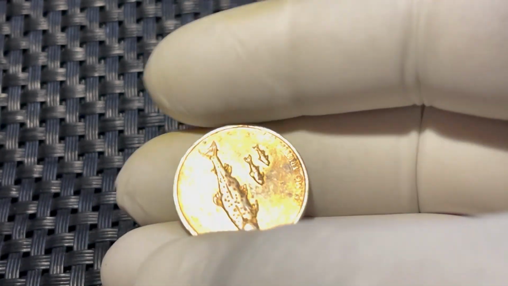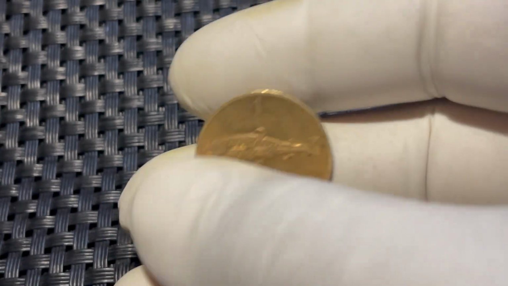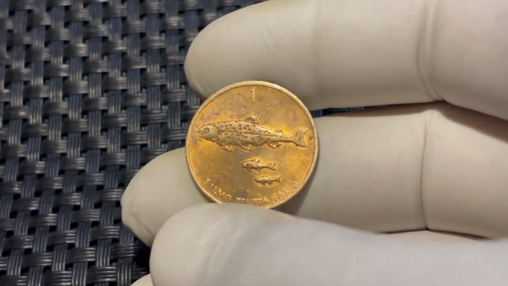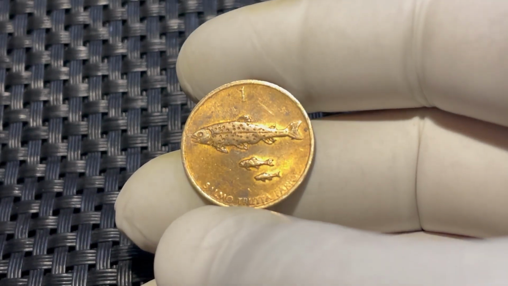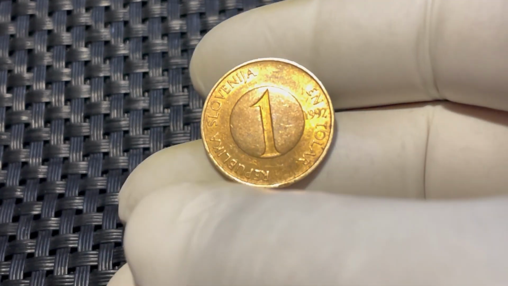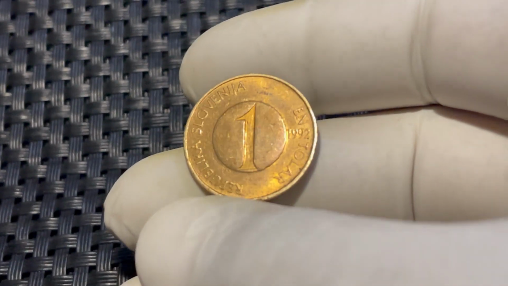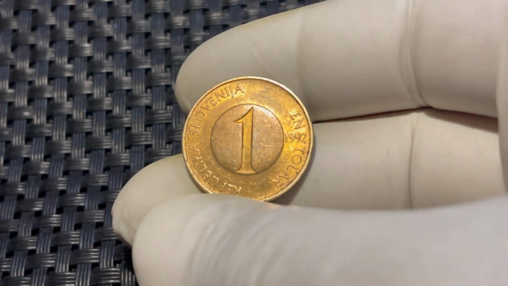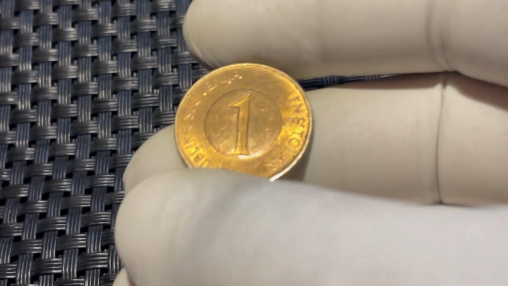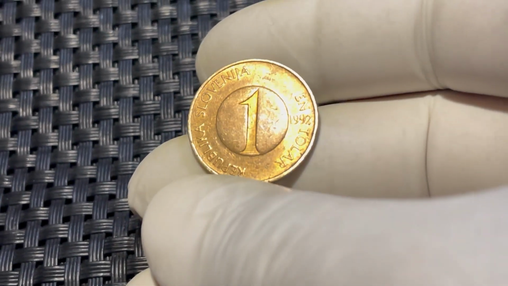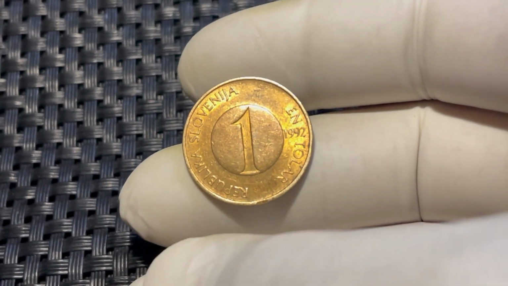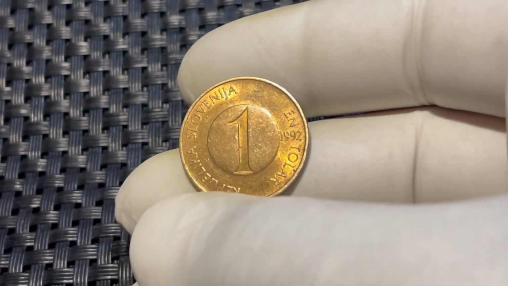What's more, its transitional status, bridging the gap between Yugoslav dinar coins and the fully stabilized Slovenian currency system, gives it an identity unlike any other coin from the region. It is not simply a currency piece, it is a symbol of nation building, of political transformation, and of a cultural reset.